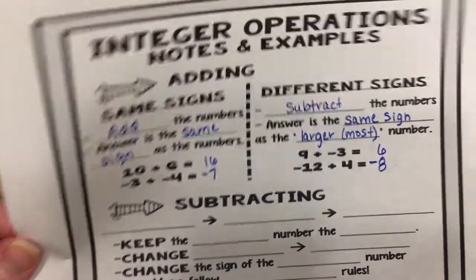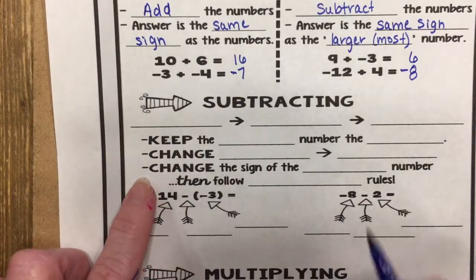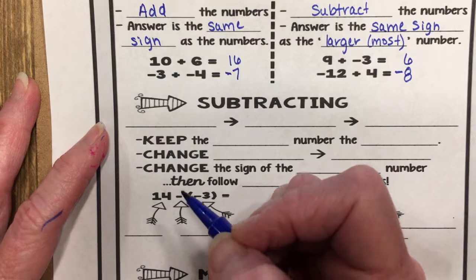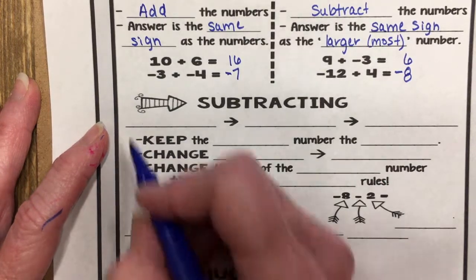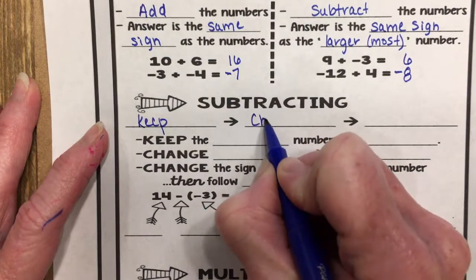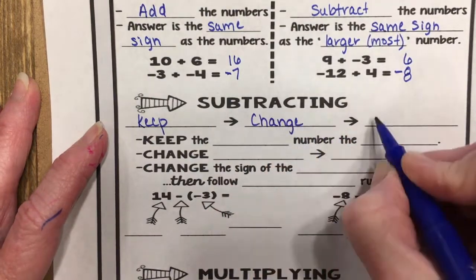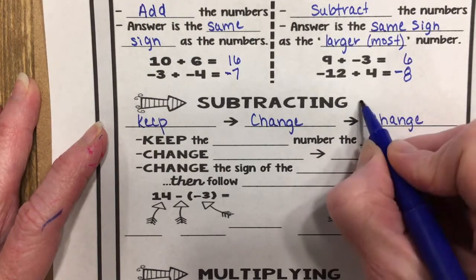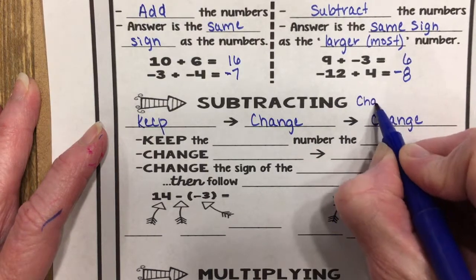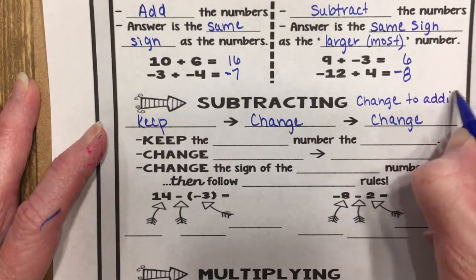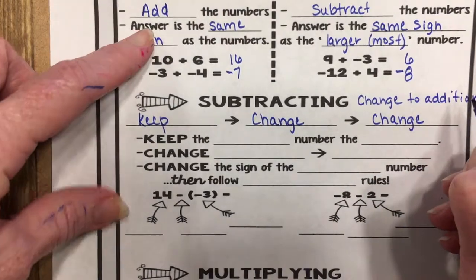Of the 4 operations, subtracting is probably the one that confuses people the most, only because it has an extra step that you have to remember to do. We call this step keep, change, change. That's just a way to remember what to do. Basically, when you're subtracting, you're changing the problem to addition, because once it's an addition problem, then you can use the rules we just talked about up here.